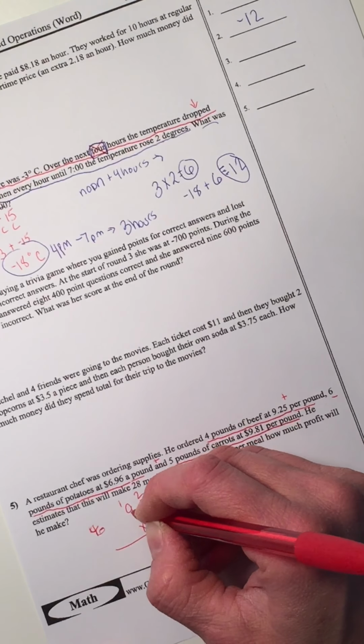Now he ordered 6 pounds of potatoes for $6.96 per pound. If you're paying that much for potatoes, you're paying too much. $6.96 times 6 pounds. 6 times 6 is 36. 6 times 9 is 54, plus 3 is 57. 6 times 6 is 36, plus 5 is 41. 2 spaces here, 2 spaces there. So we know that the potatoes were $41.76.